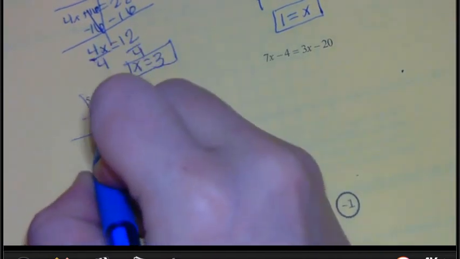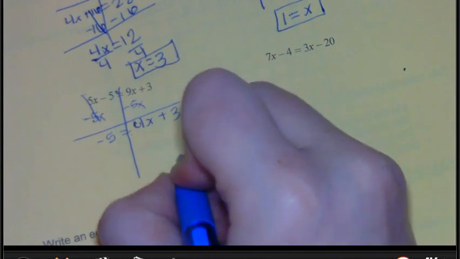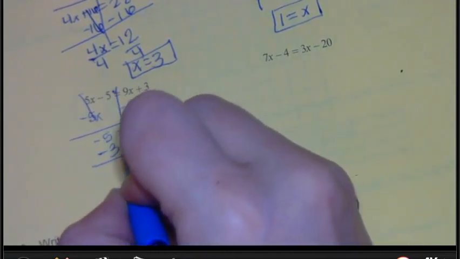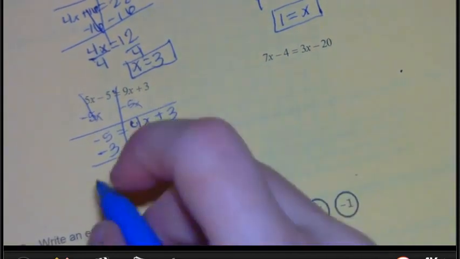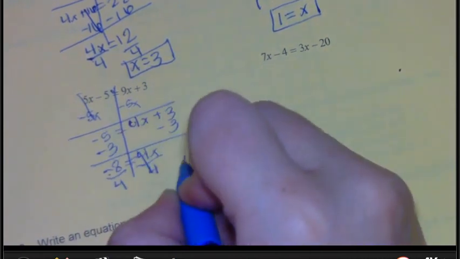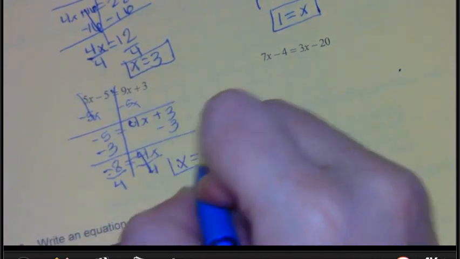All right, the next one, 5x minus 5 is equal to 9x plus 3. I am going to subtract 5x on both sides. I'm left with a negative 5 is equal to, well, 9 minus 5 is 4x plus 3. Subtract 3 on both sides. I'm left with 4x is equal to, well, negative 5 minus 3, it's the same concept that we were just having with our x's, is negative 8. Divide by 4 on both sides, and I get x is equal to negative 2.